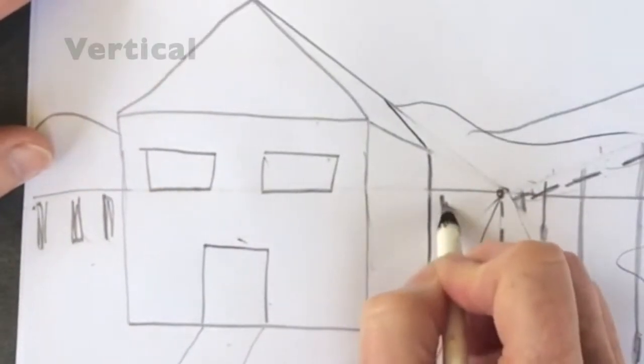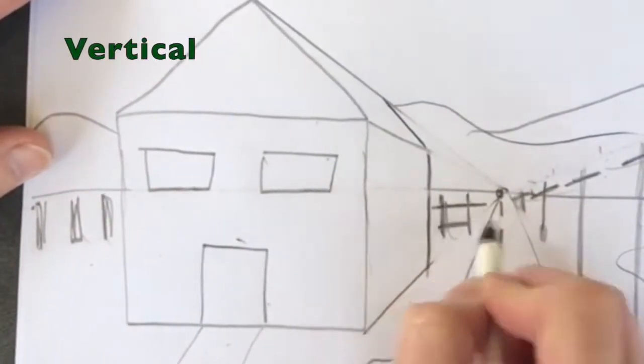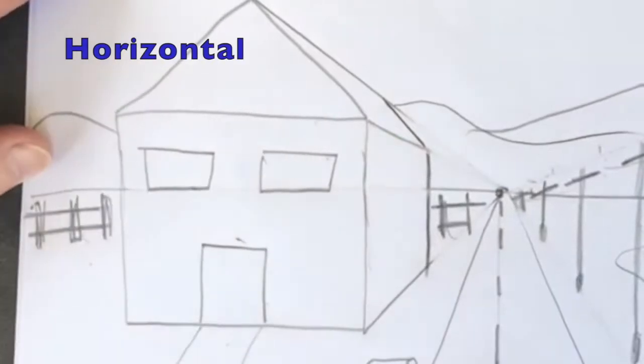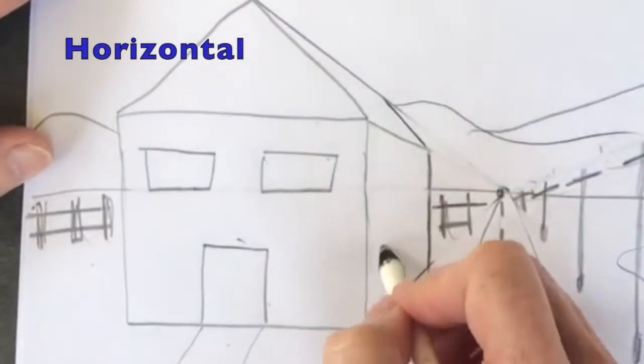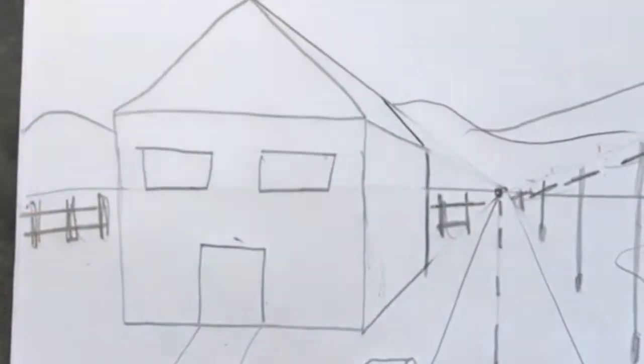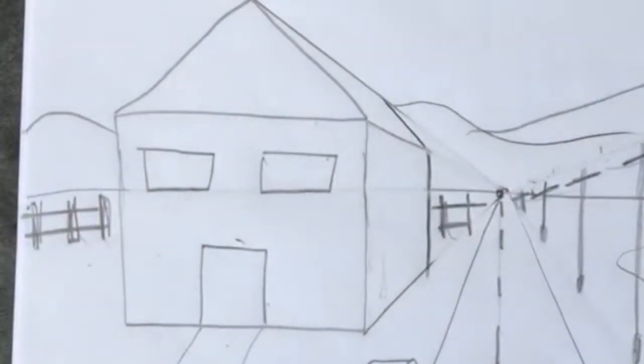Try this. I first make vertical posts and then horizontal posts that connect them. And by overlapping the house in front of the fence, it also helps to build some distance in the scene.